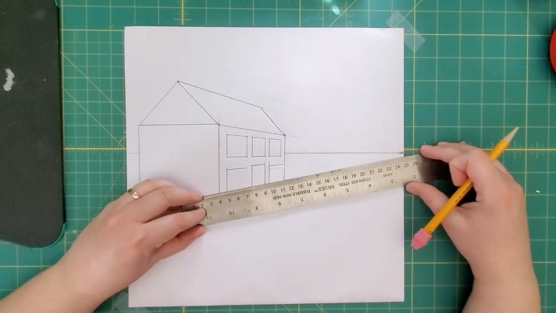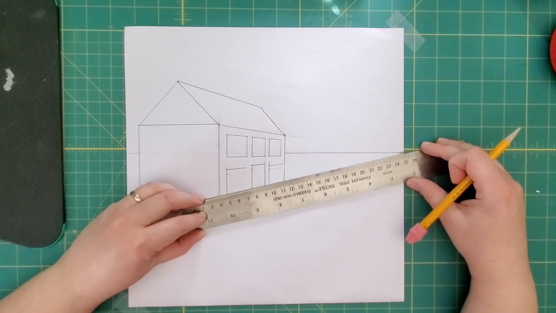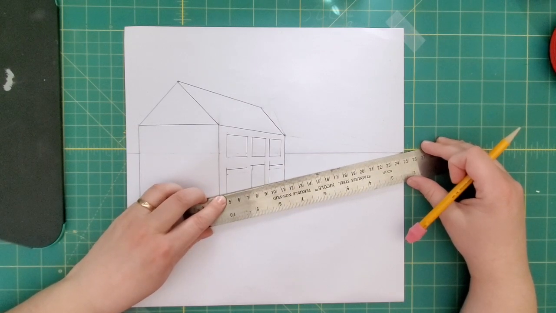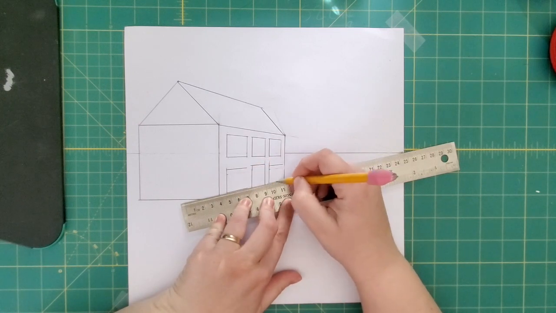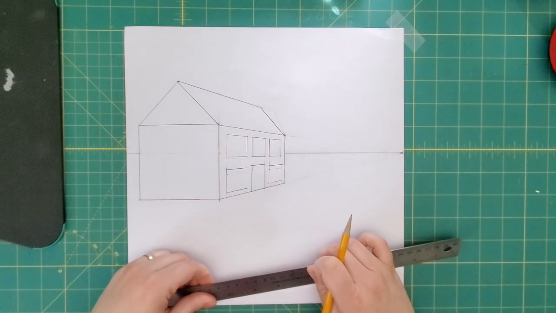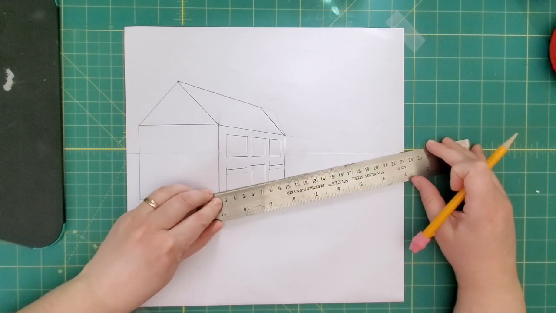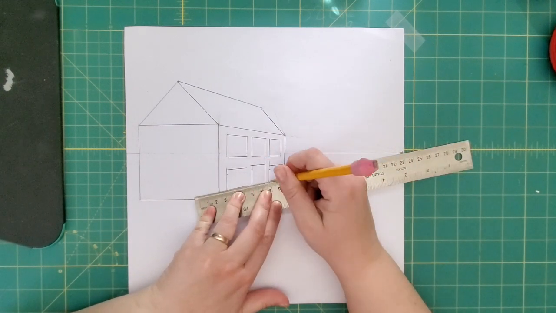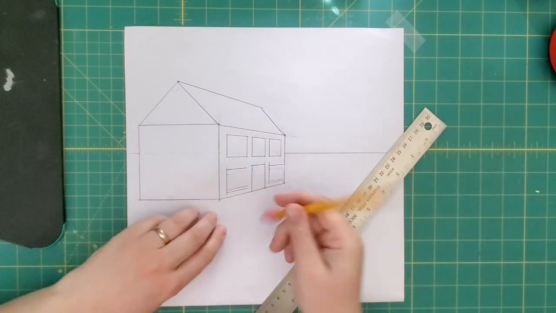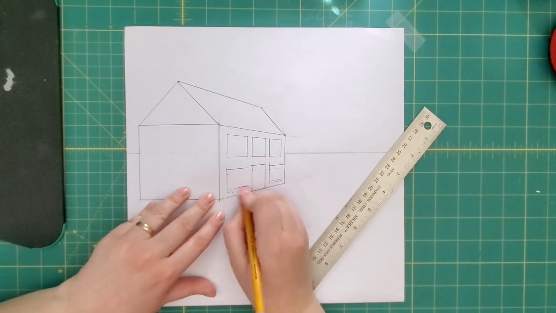So I'm going to go ahead and do the bottom of the windows now. So line and vanishing point. Yeah, it's still a little too big. I'm going to go a smidgen smaller, so I'm going to go up a little bit more. Yeah, that's better. I like that better. So we're going to go ahead and erase.